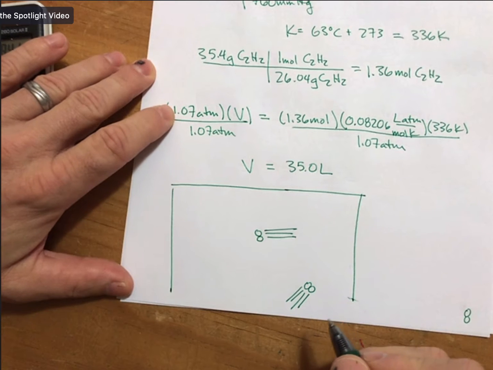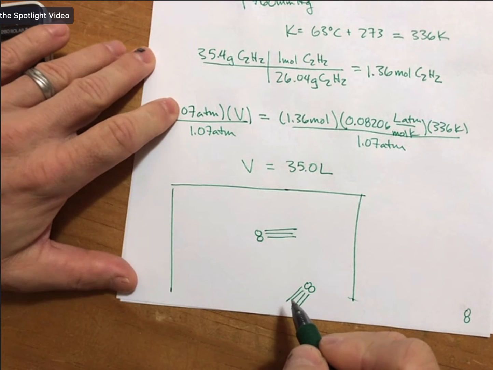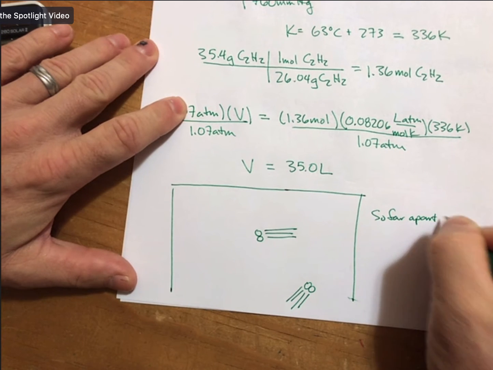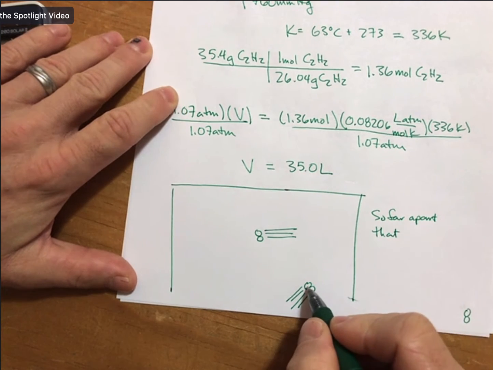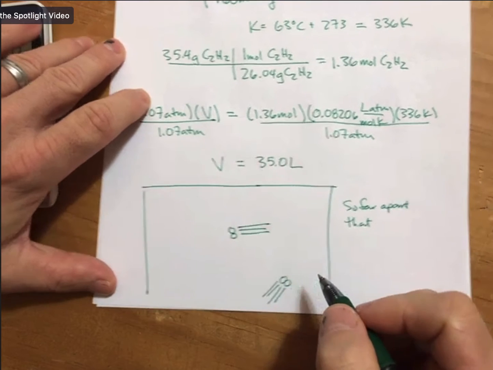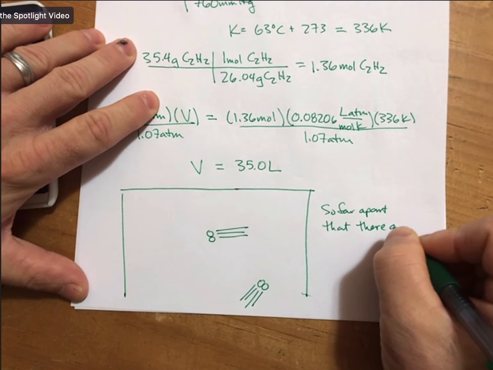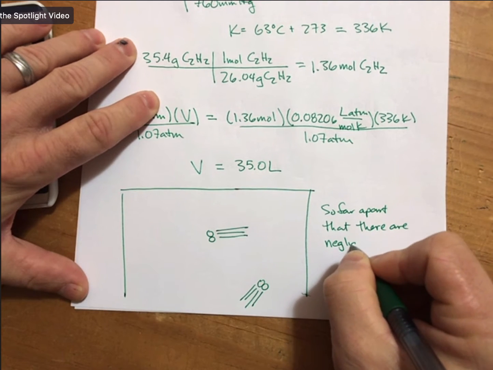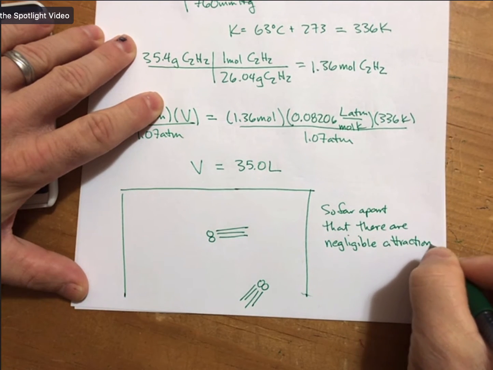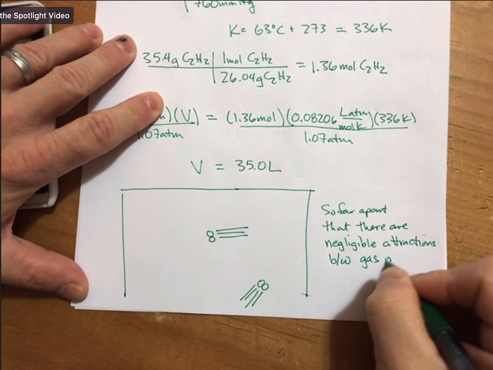And so the reason that all gases act the same for the ideal gas law is that they're so far apart that attractions between the gas molecules are negligible. So far apart that there are negligible attractions between gas particles.